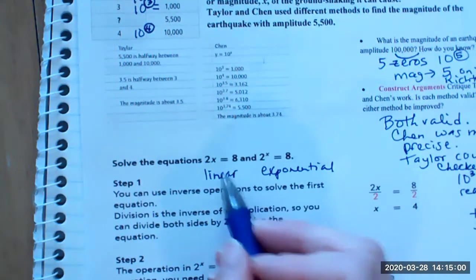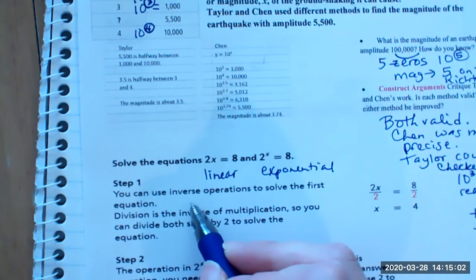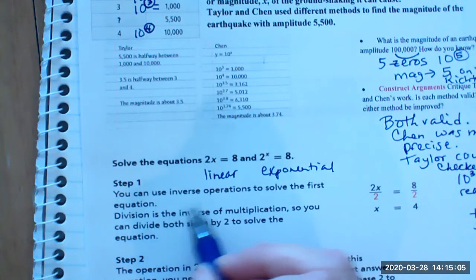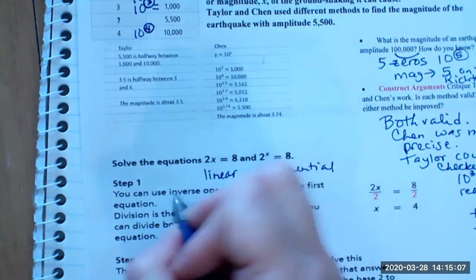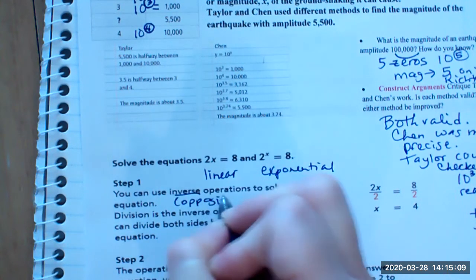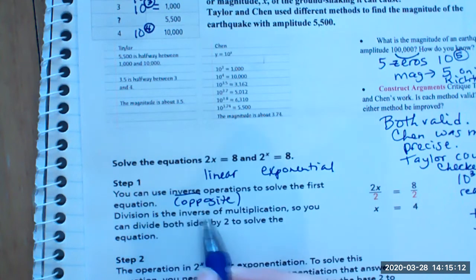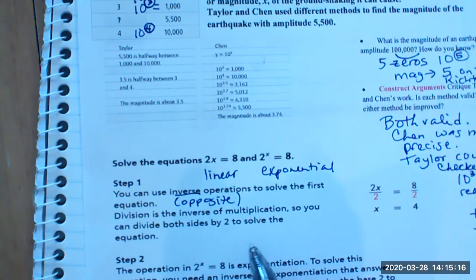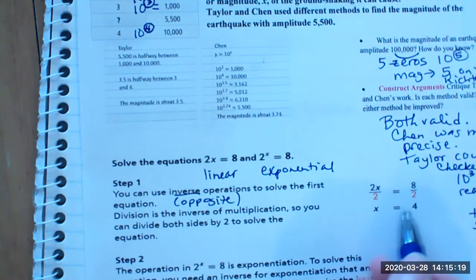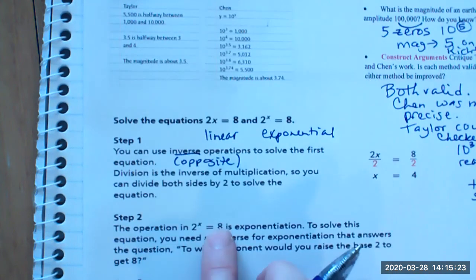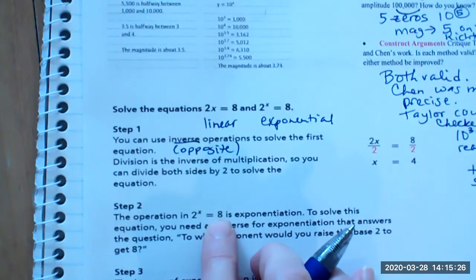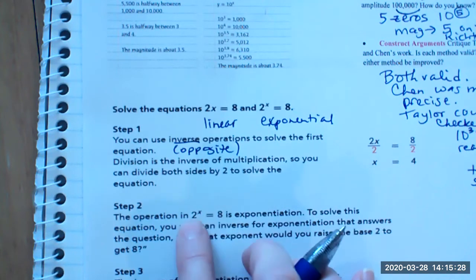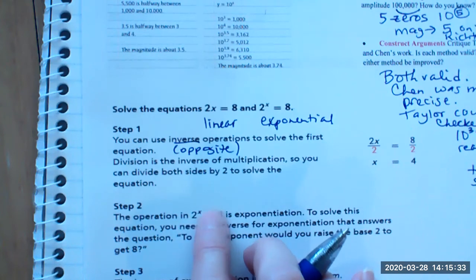To solve 2x equals 8, it's pretty straightforward. You can just use opposite or inverse operations. Division is the inverse of multiplication, so you can divide both sides by 2 and easily solve the equation. But when you're dealing with 2 to the x equals 8, you have to be really careful, because a lot of people have a tendency to do the same thing and divide by 2, but the opposite of raising 2 to a power is not dividing.